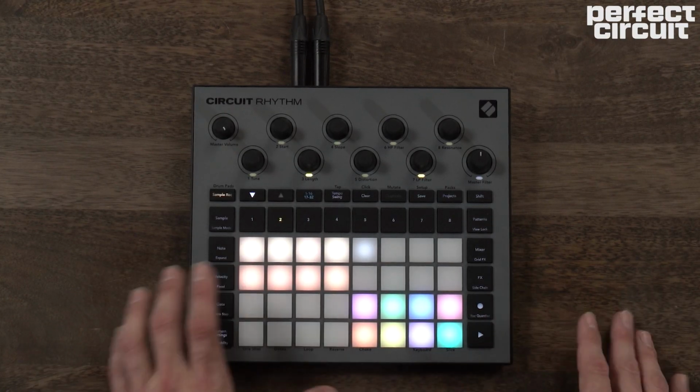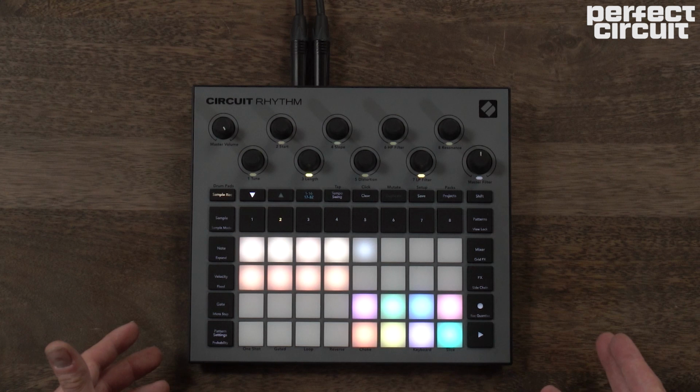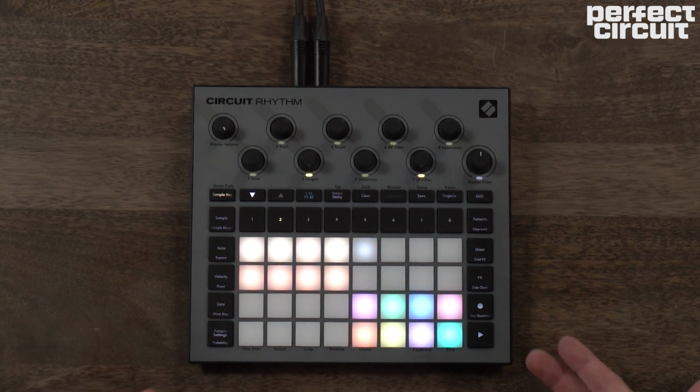Everything we've covered today just barely scratches the surface of what this device is capable of. The Circuit Rhythm packs in a ton of functionality and a bunch of considerations for a sample-based musician. And the Novation Components application makes backing up your projects a breeze, importing and exporting samples so easy. I can't stress how nice that functionality actually is.